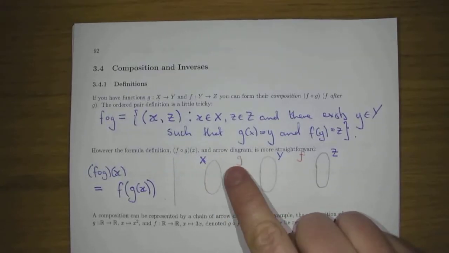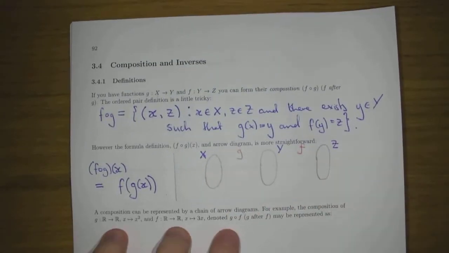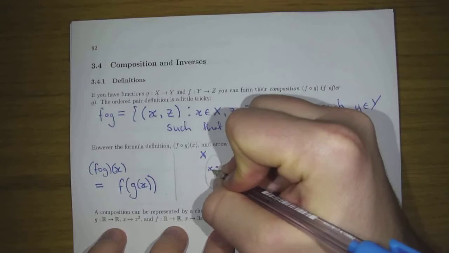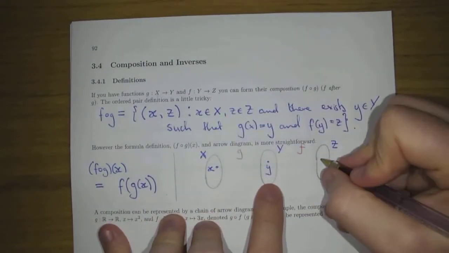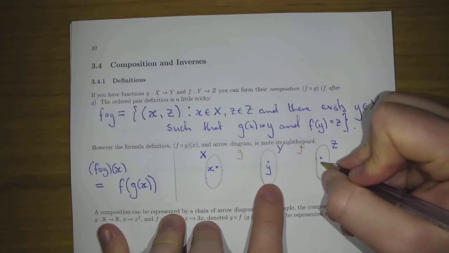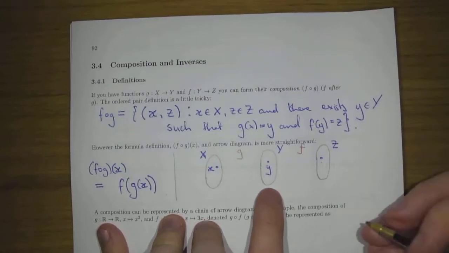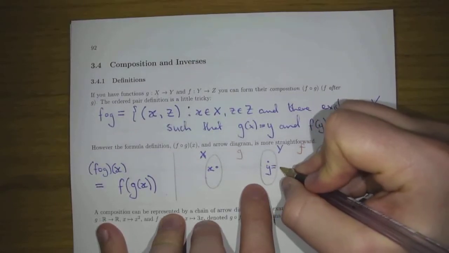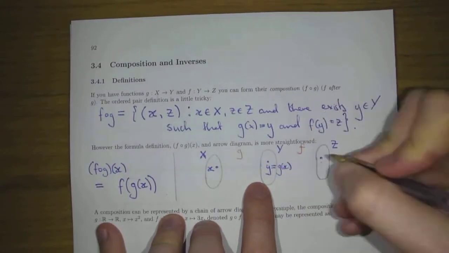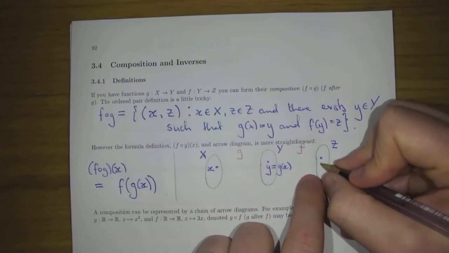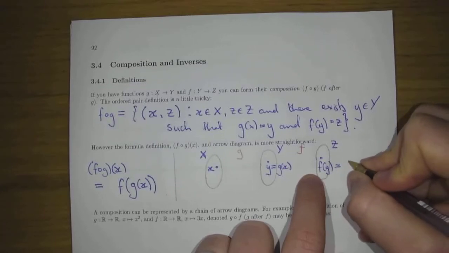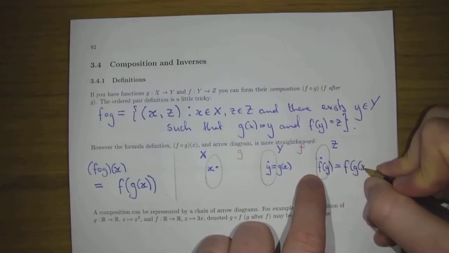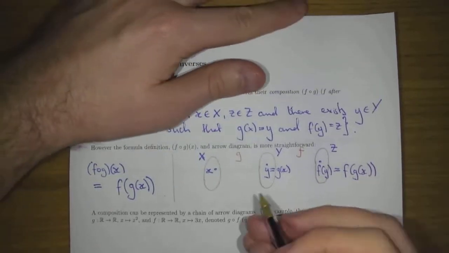So do G first and then after that do F. So you take your input x, that'll get sent to y, and then y gets sent to z. Well, we'll write down some other things. So y is equal to G of x. And then what this gets sent to will be called F of y, which is the same as F of G of x.